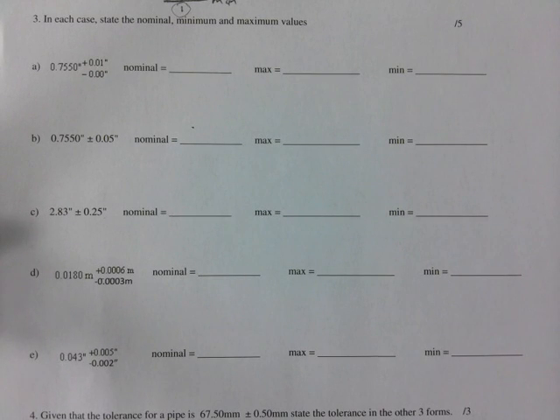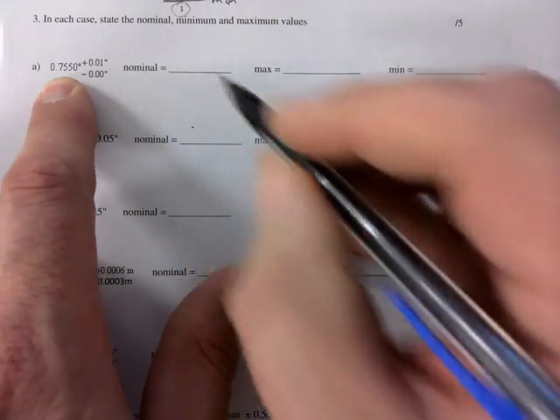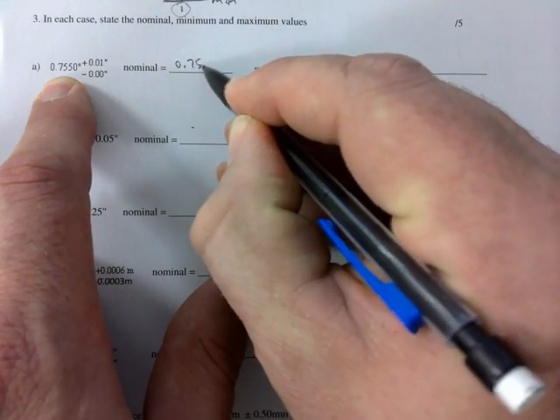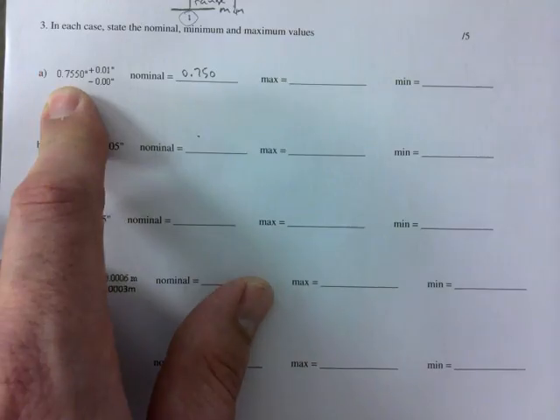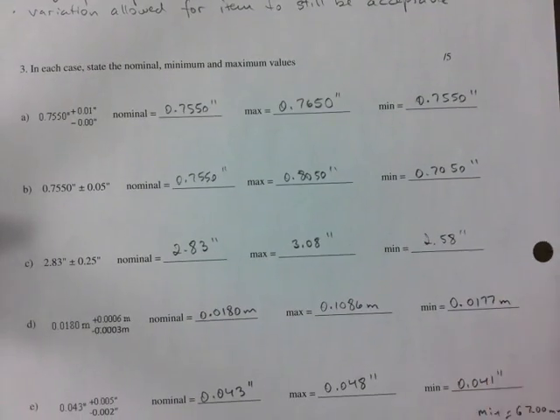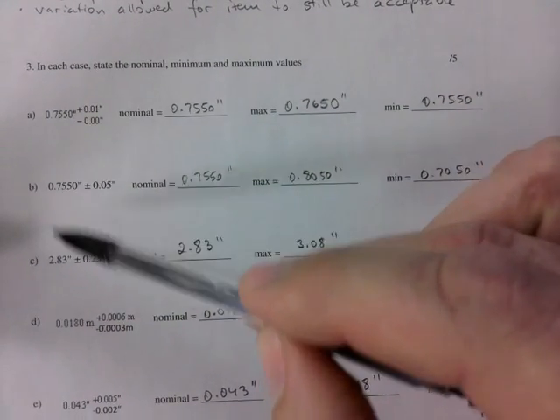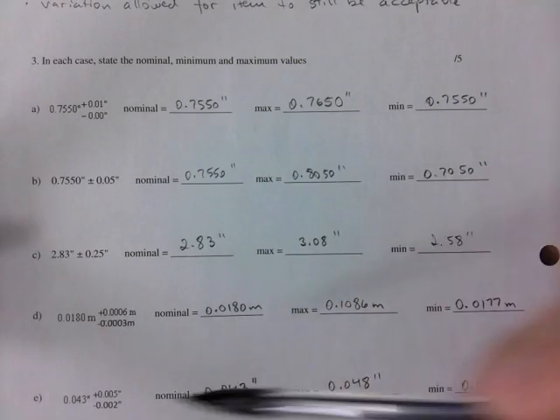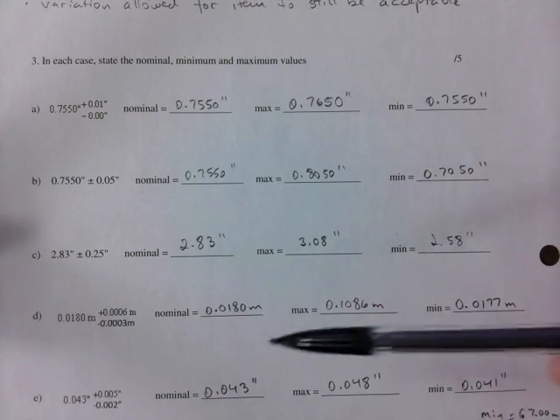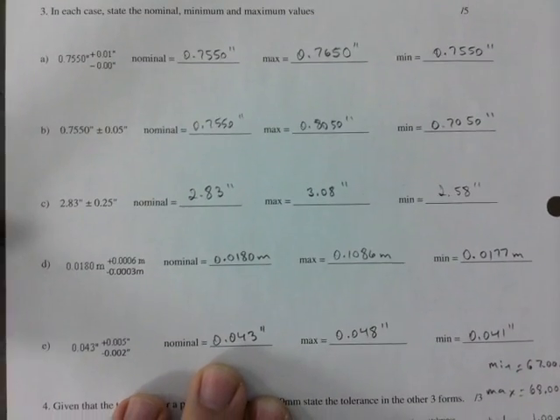Anyways, here. In each case, state the nominal, minimum, maximum. So nominal is always the big number up front. I'm kind of speeding, so I'm just going to give you the answer. Otherwise, it's going to take too long, okay? So for each case, the big number up front is the nominal. Check mark if you got that right.